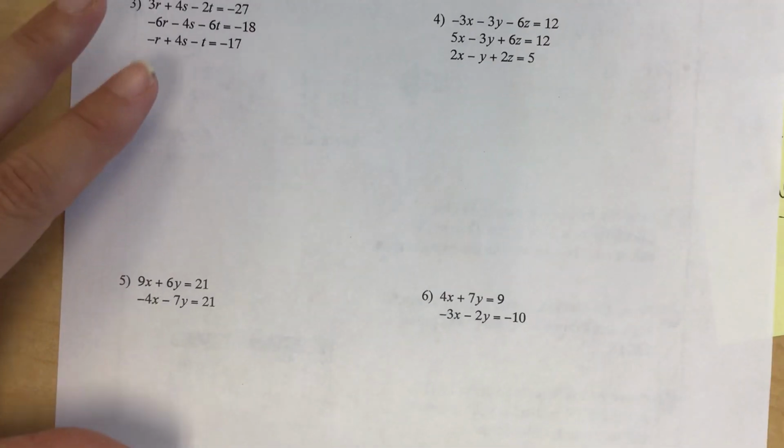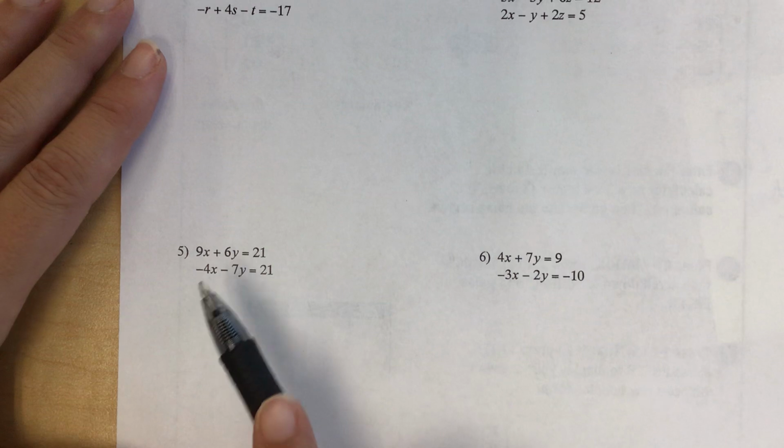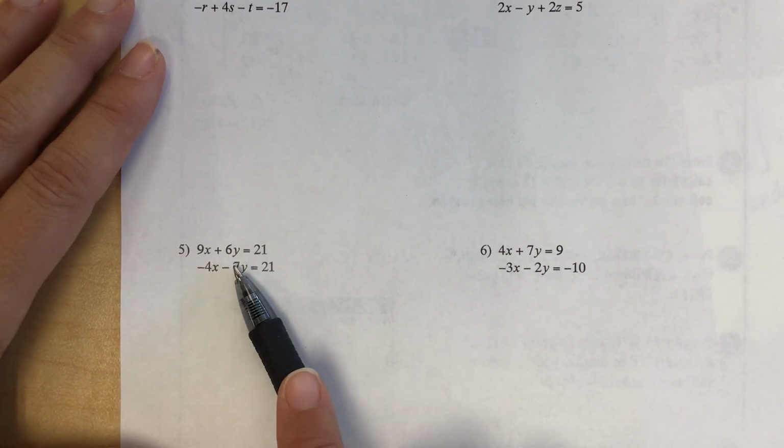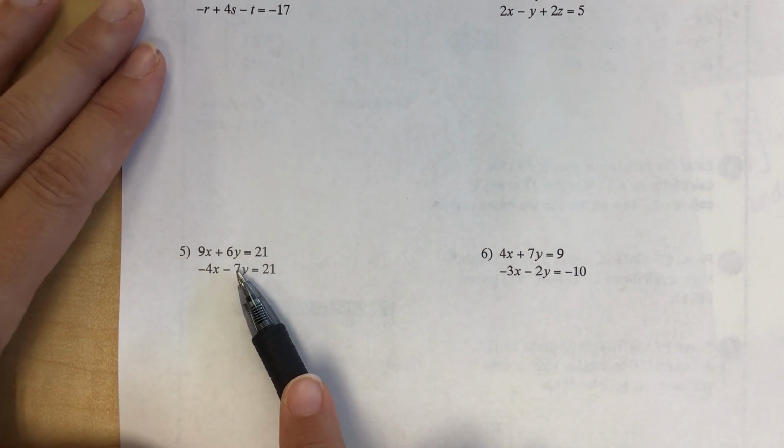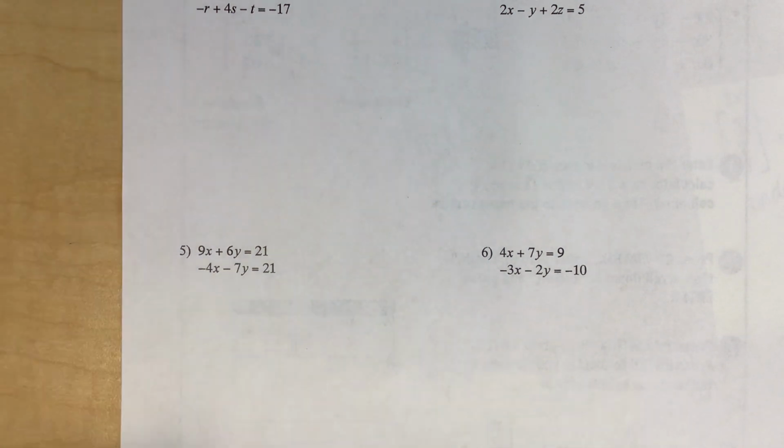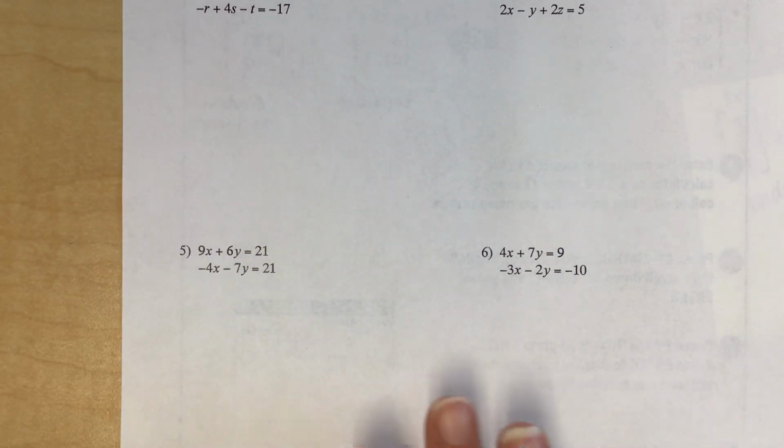And then I'm also going to show how you can use that method to solve systems that look like this, the ones that we've already done. You can also use matrices to solve those as well. Okay, so you're going to need your calculator, so go ahead and grab that.